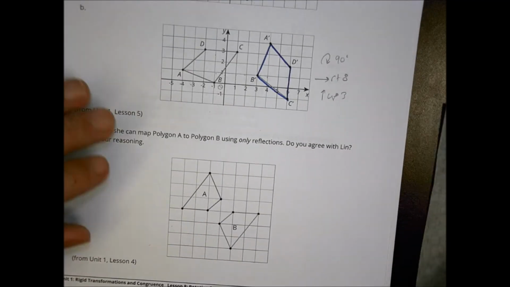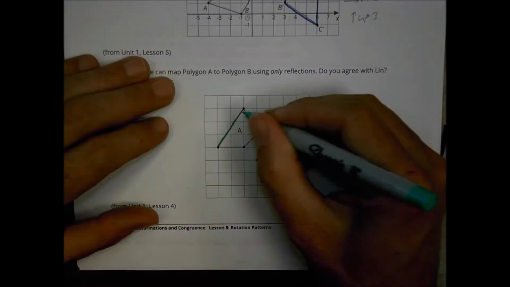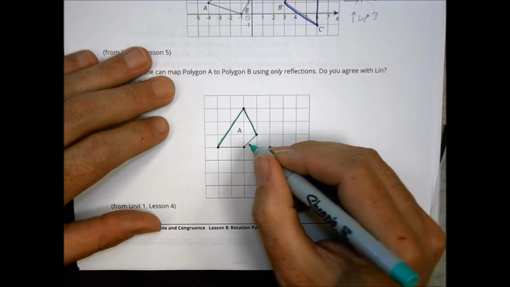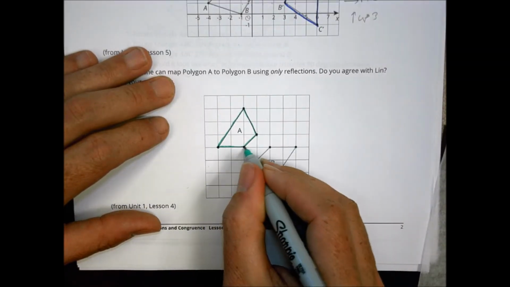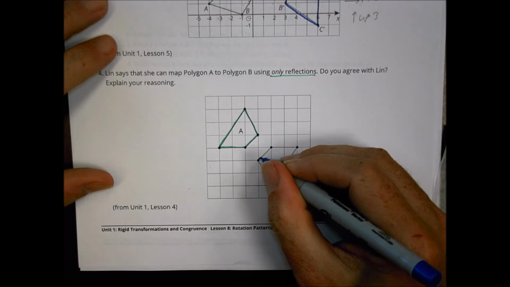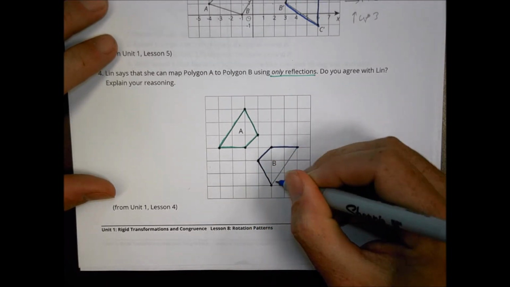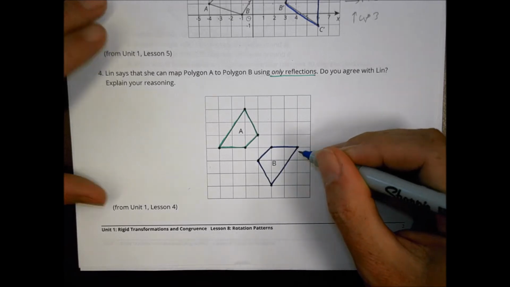Finally, for number 4, Lynn says she can map A, B, C, D, this one here, A onto B, just using reflections. So the question is, do you agree or do you disagree with what she is saying? All right, so it has to be a reflection. Now, one of the things you might first think is, oh, well, yeah, we just flip it over, flip it across. But let's just double check what happens when you do that.